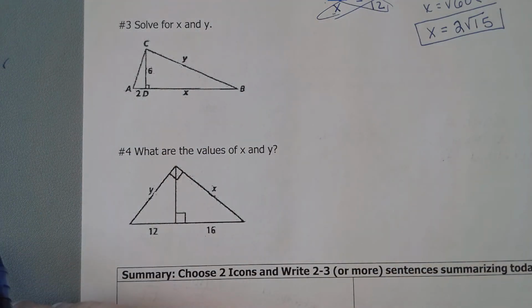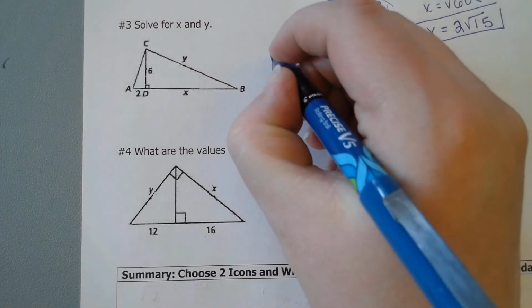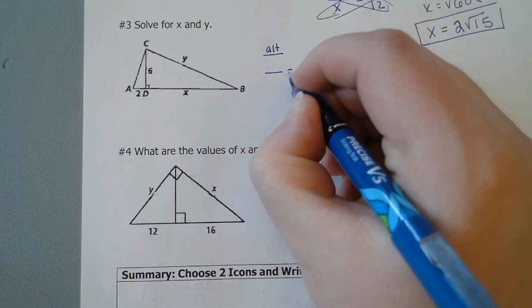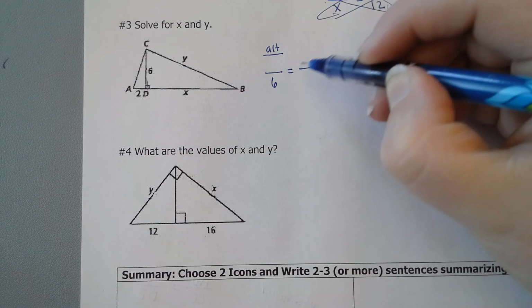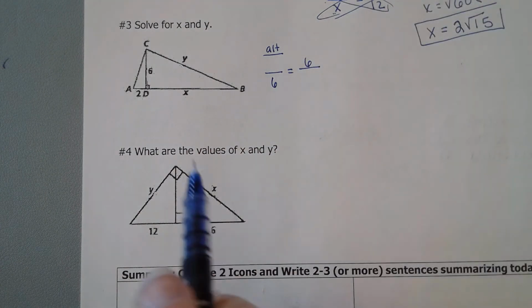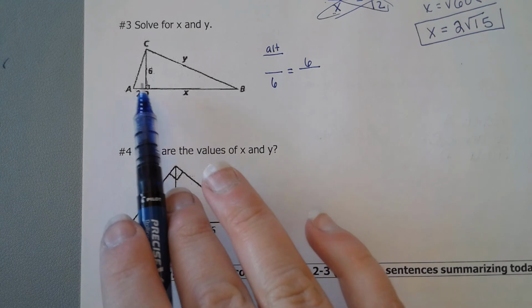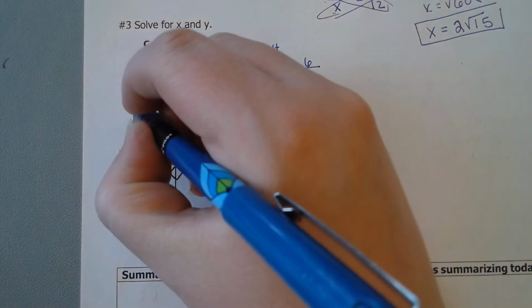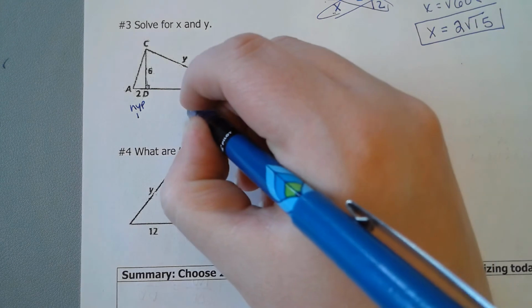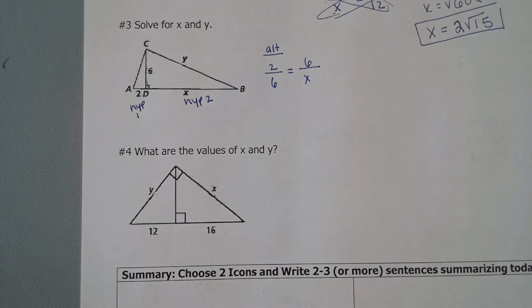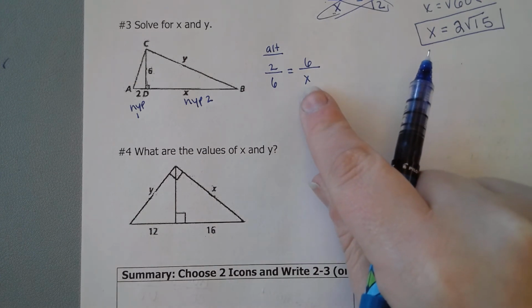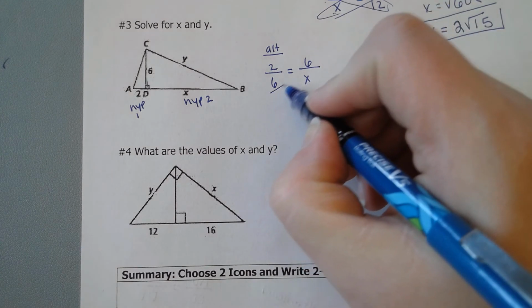So let's set up a proportion for both, starting with my altitude. Okay, the altitude, 6, is the geometric mean, so it goes in the corners. It's the mean of the pieces of the bottom hypotenuse. So remember, this is hypotenuse part 1, this is hypotenuse part 2. So 2 and x go in those spots. Can I solve this proportion? Yeah, I only have one variable, x. I can totally solve that. Let's go ahead and do that real quick.